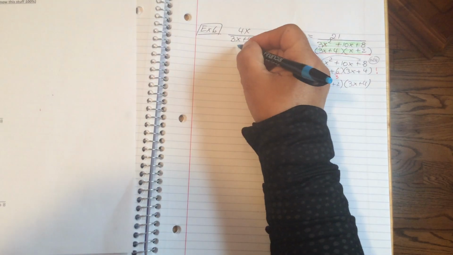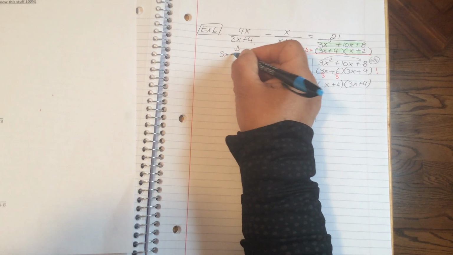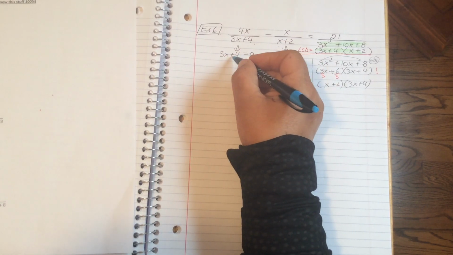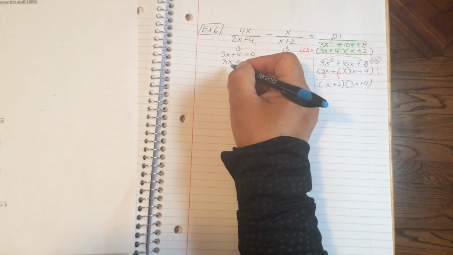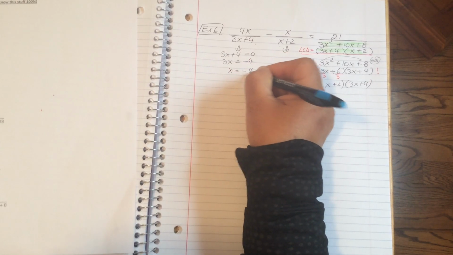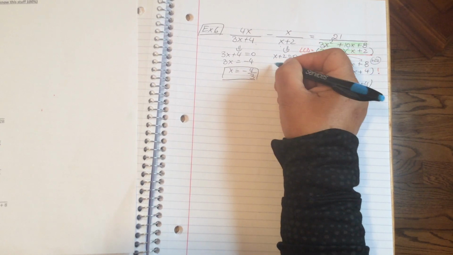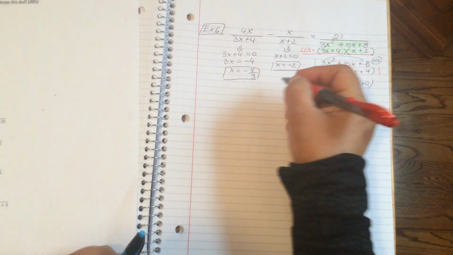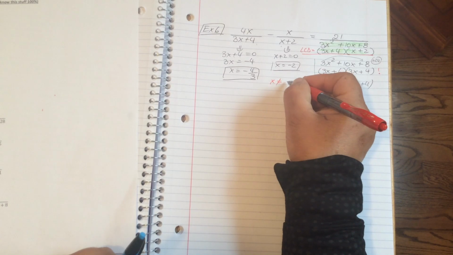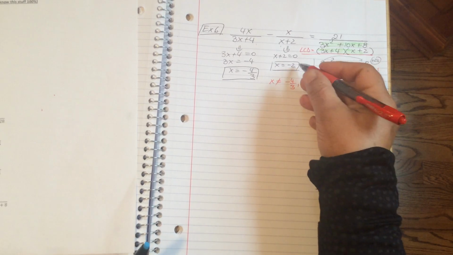And now, what are the values of x that are not allowed? So 3x plus 4 is 0. So this 4 will go to the other side by changing the sign. Dividing by 3 will give us negative 4 over 3. And x plus 2 is 0 if x is negative 2. In other words, x cannot be negative 4 thirds, neither negative 4 thirds nor negative 2.